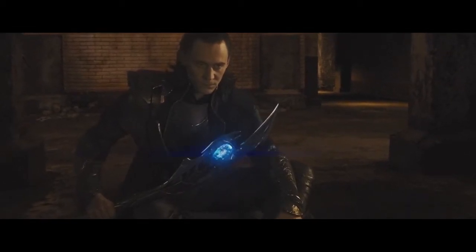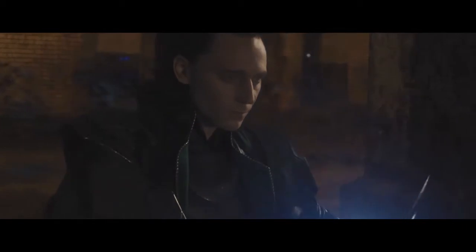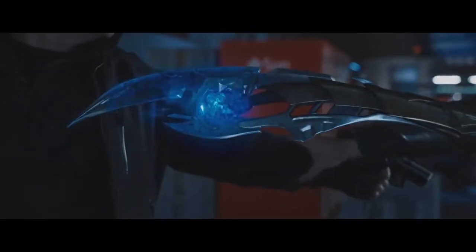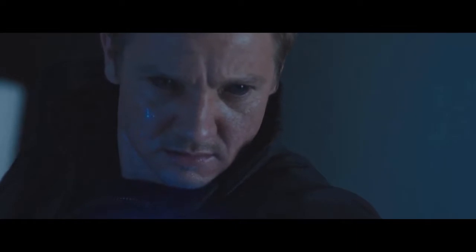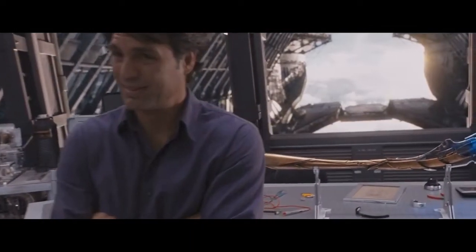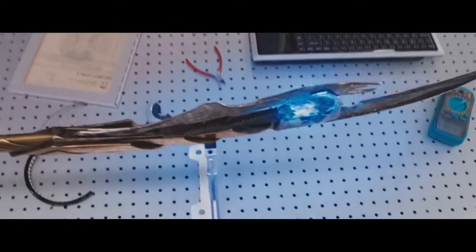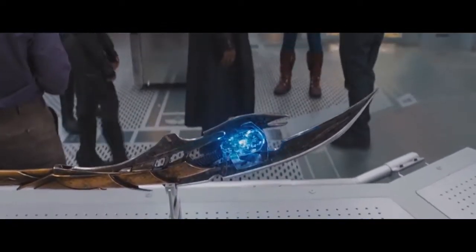Next, we are going to talk about Loki's scepter, which contains the Mind Stone. We first see it in Loki's possession, and he uses it to control and create minions, control the minds of other beings. After his defeat, the Avengers take it and give it to S.H.I.E.L.D. for safekeeping, but then it turns out S.H.I.E.L.D. was secretly being controlled by Hydra, and they used it for experiments.